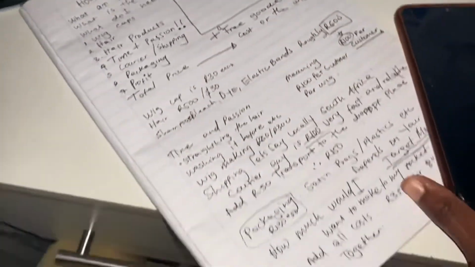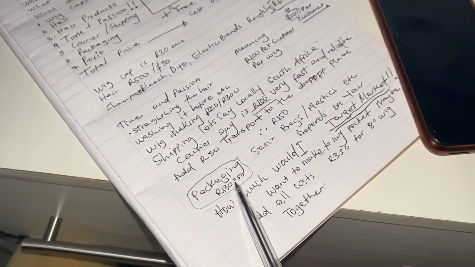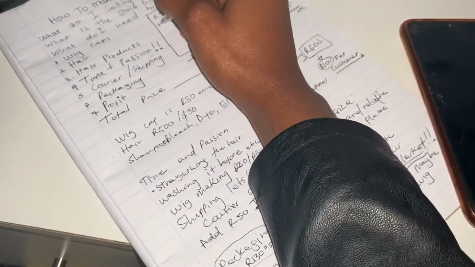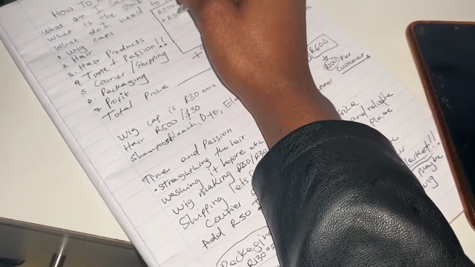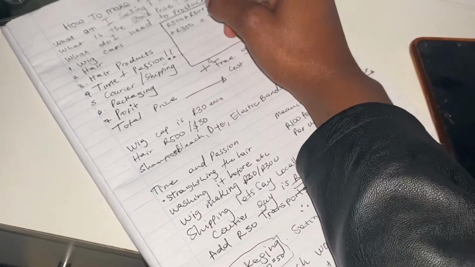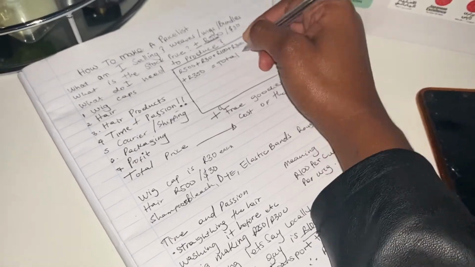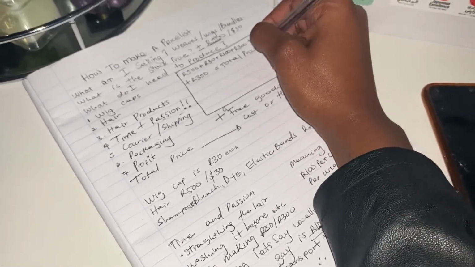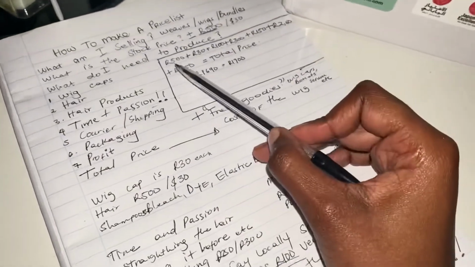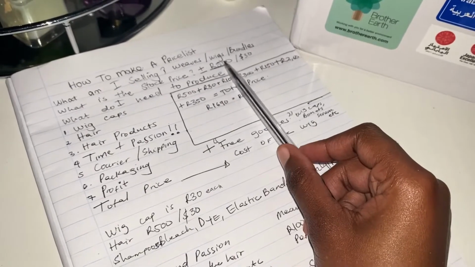So you have to add that also, because none of this money should come out of your pocket unless you're still starting out. Then you have to add everything else, the 350 for your profit. Don't forget that one, and the 350 or 300 rands for your wig making. And then after adding everything there, the total price should be the cost of making that wig.